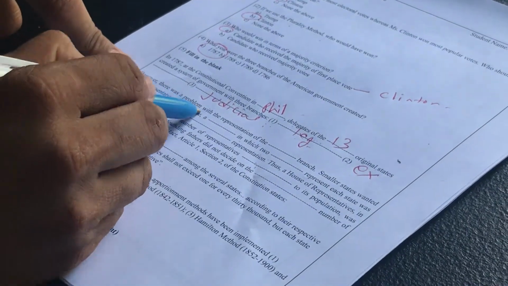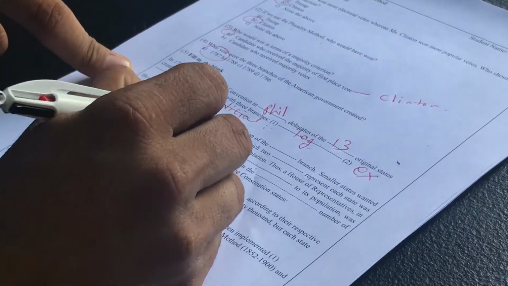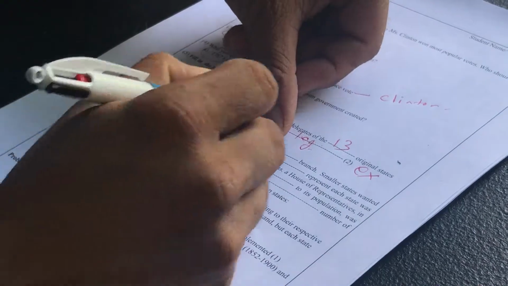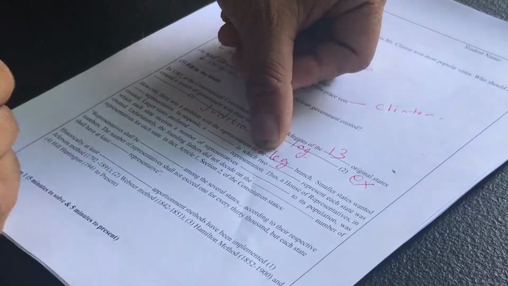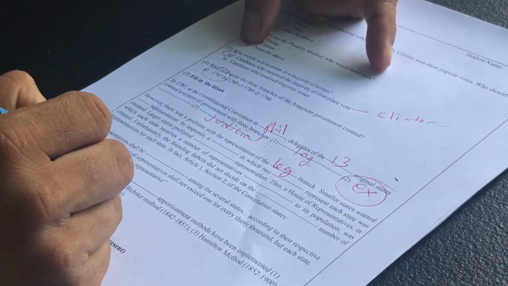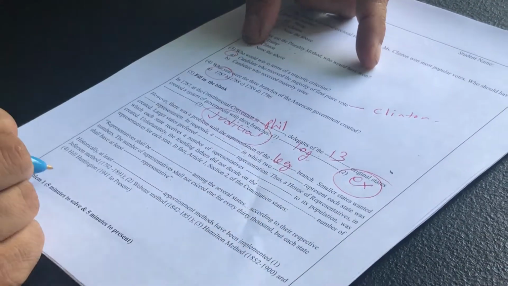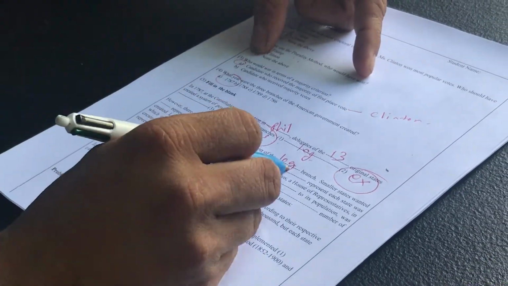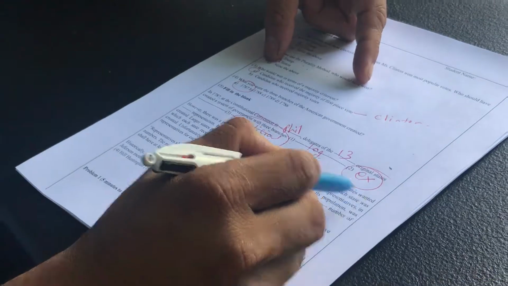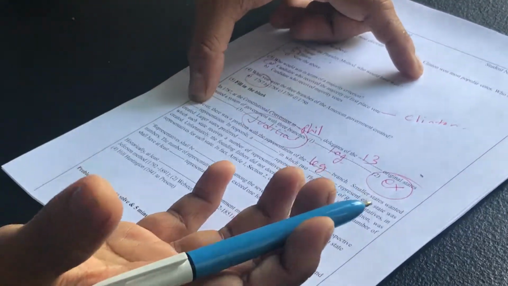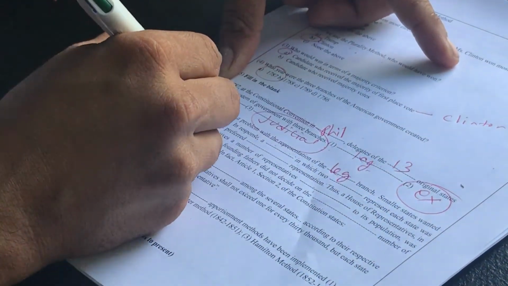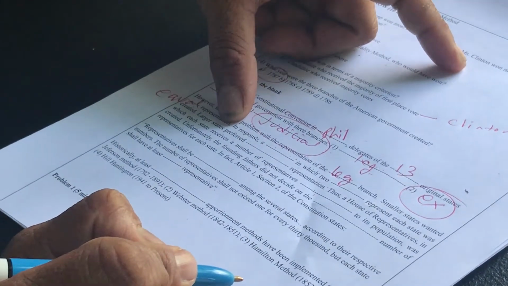However, there was a problem with the representation of the legislative branch. There was no problem with the executive, and no problem with the judicial. There was a problem with the legislative branch. Smaller states wanted equal representation.